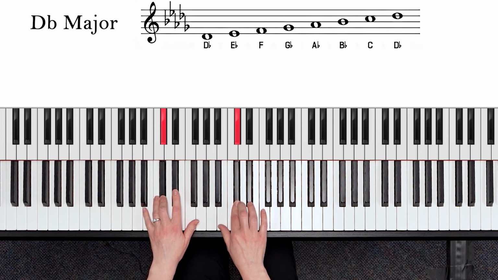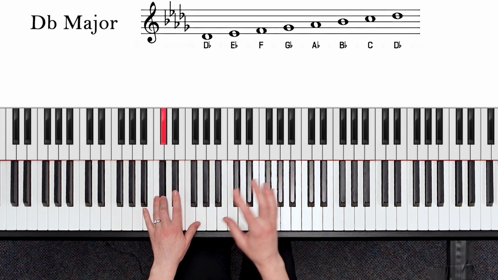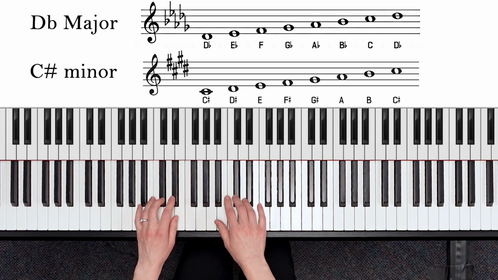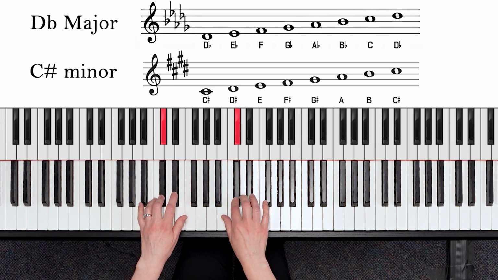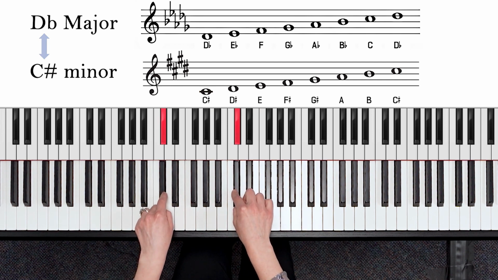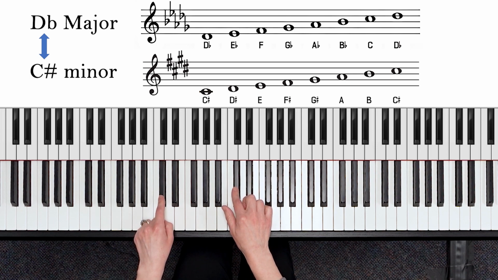But as you'll listen in a moment, you'll hear in the middle section, the mood really changes into C sharp minor, which only has 4 sharps. Notice D flat and C sharp are the exact same tonic or key note. They just have a different enharmonic spelling. After the demonstration, I'll explain perhaps why Chopin chooses to use C sharp minor instead of D flat minor.